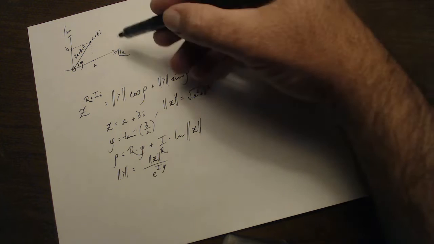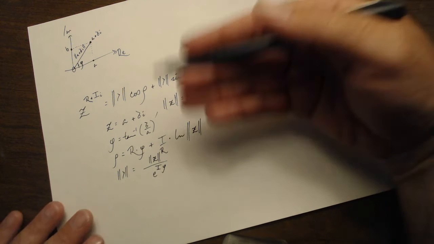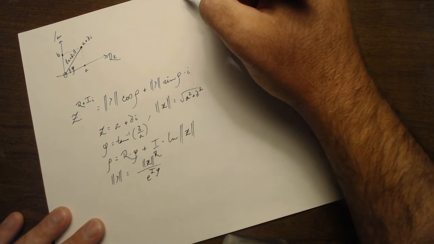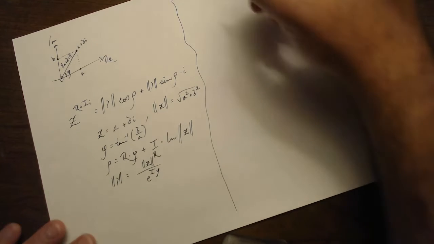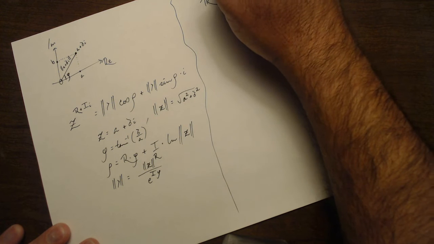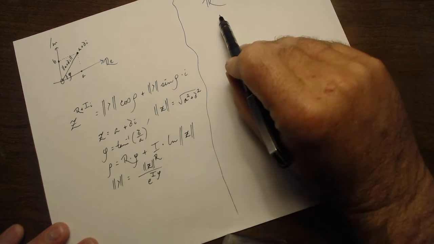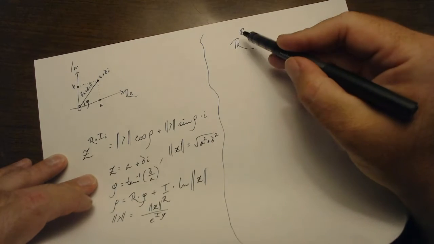Alright, so let's pull back from this a little bit and consider taking a real number, raising it to a complex power. So set that aside. Now we're going to take a real number raised to a complex power.